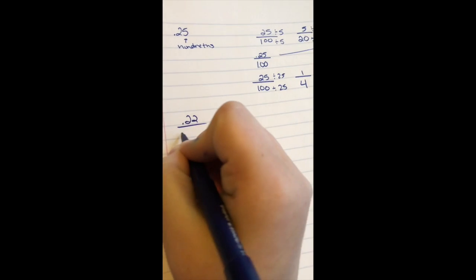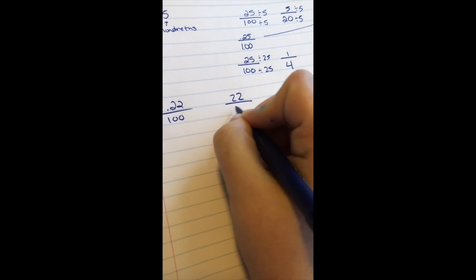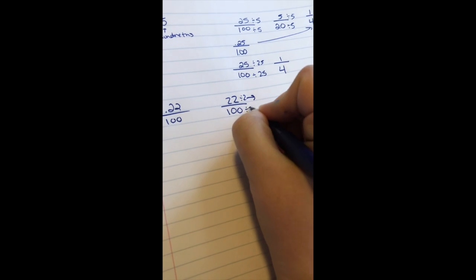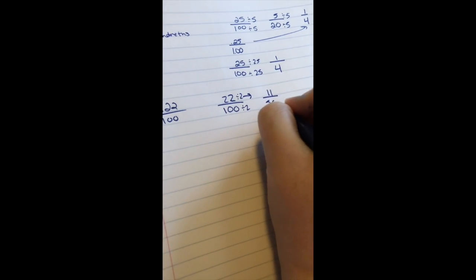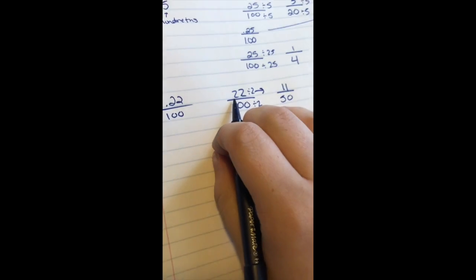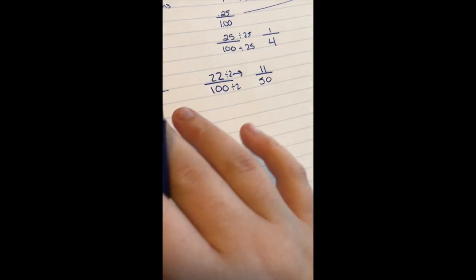So if you have something, say 22 over 100, 22 over 100 is divisible by 2, that's 11 over 50. Now this is the only one that ended up working just because it's just the example I came up with. But if there were something more in common, you could definitely take it step by step, divided by 2, divided by 2, divided by 2.